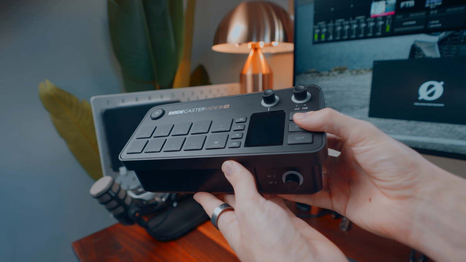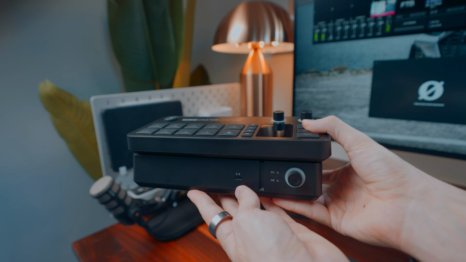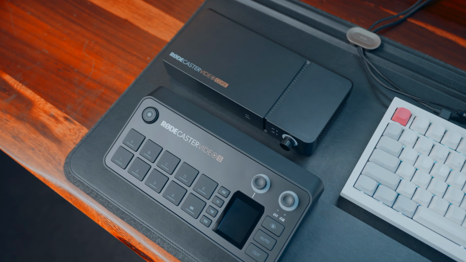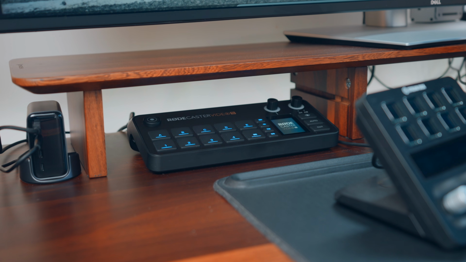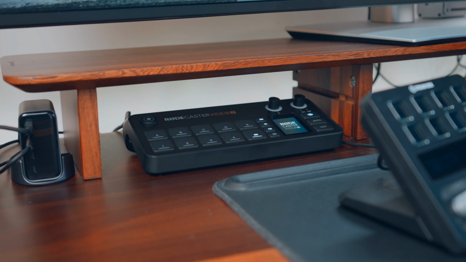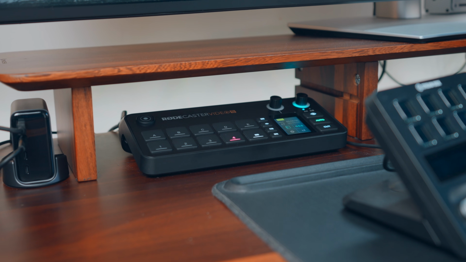Okay, now let's move on to the RØDECaster Video S. And on the surface, you can see they look quite different. The Video Core kind of looks like a headless box, whereas the Video S has a full physical control surface, including a touchscreen, source buttons, scene, function, record. You can do a lot just directly on the device itself.